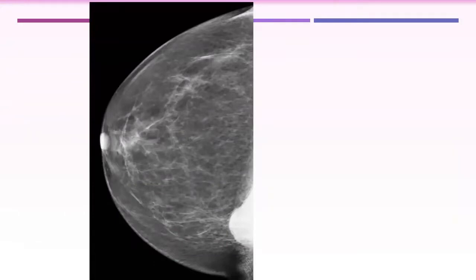Suhair, can you describe the first image? This is a craniocaudal mammogram of the right breast showing a high density, well-defined circumscribed mass at the posterior part of the breast related to the pectoralis muscle.